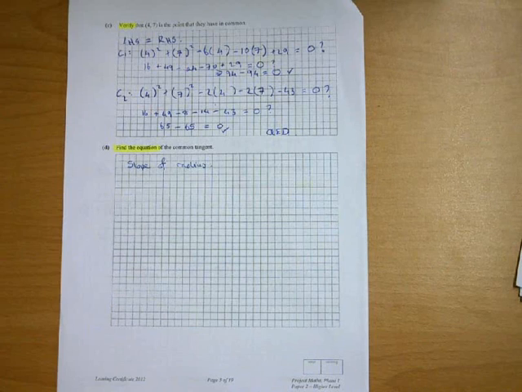That gives us 3 minus 1 squared, 5 minus 1 squared, gives distance of root of 2 squared plus 4 squared, which is root 20, or 2 root 5.